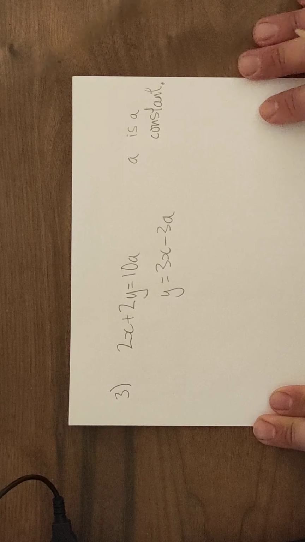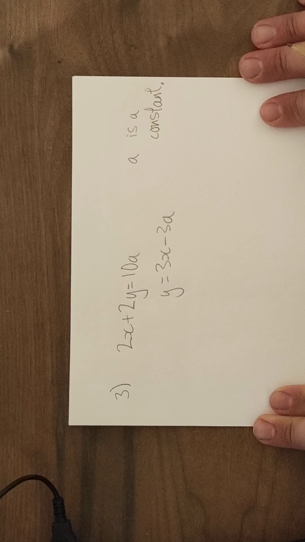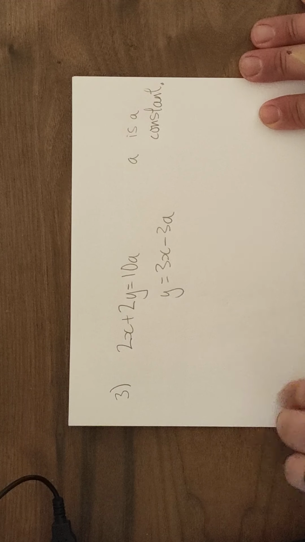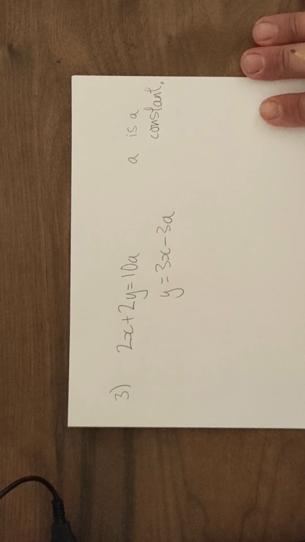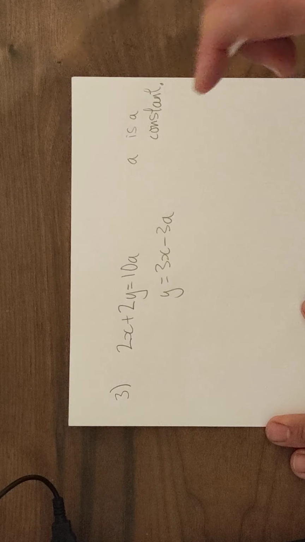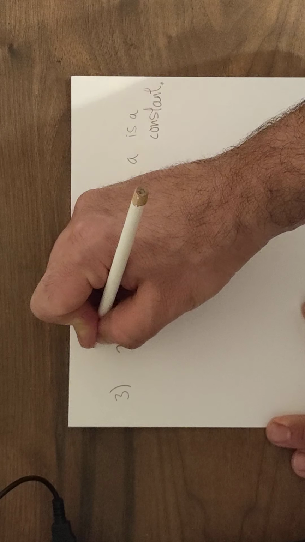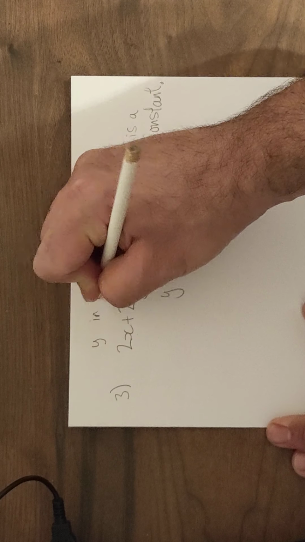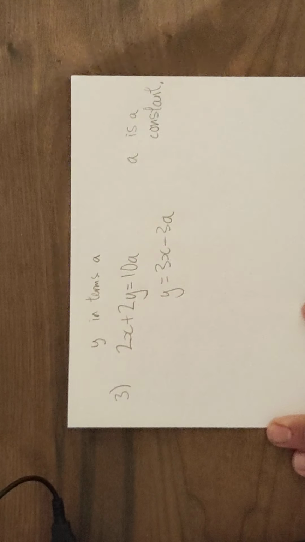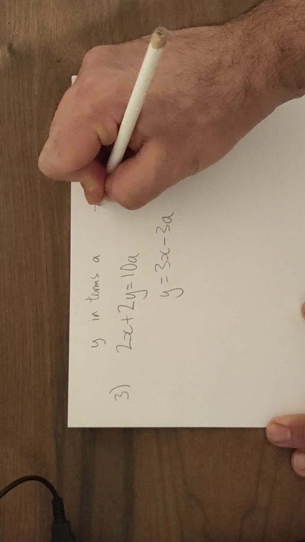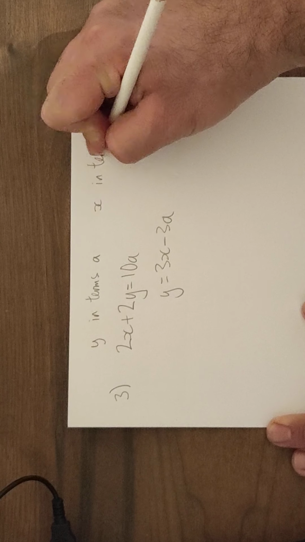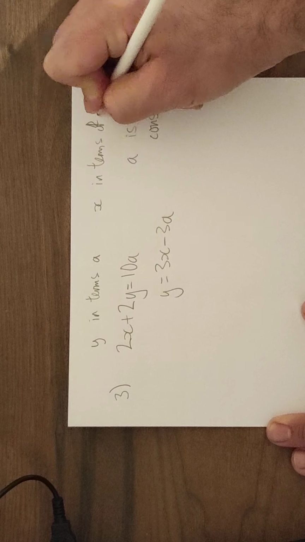Now, the whole point of writing in terms of a and getting a letter on its own is so you can solve simultaneous equations with 3 unknowns. Now, question 3 here gives you boxes, it gives you certain things that you have to fill in. I'm going to go through question 3 together. The whole point of doing this is you want y in terms of a, and you're also going to find x in terms of a.